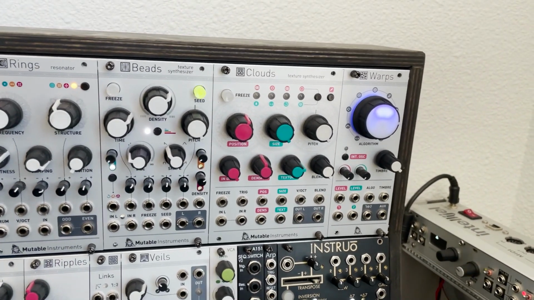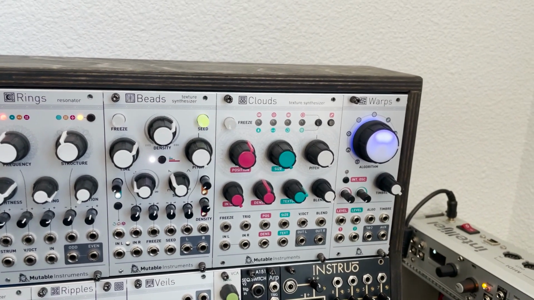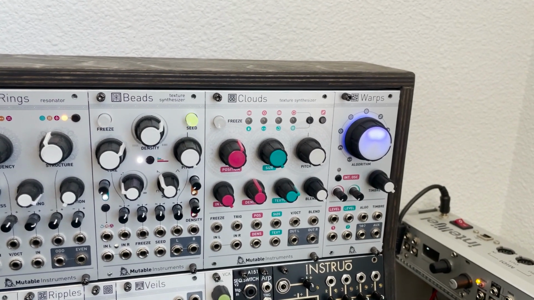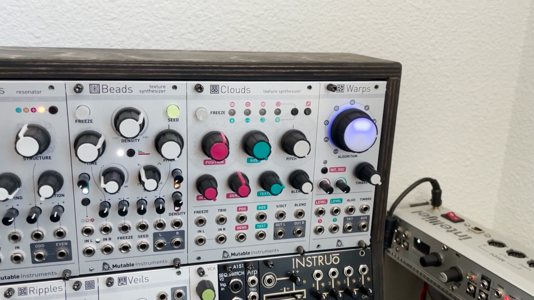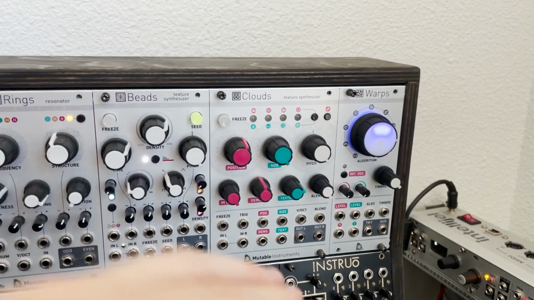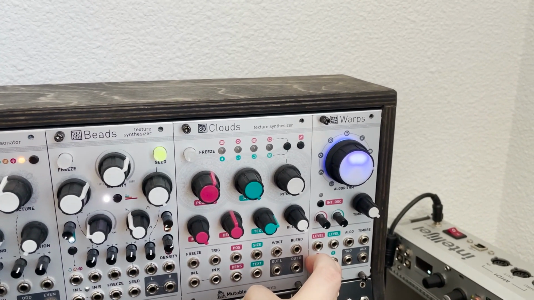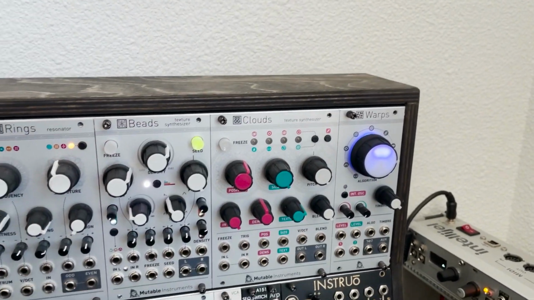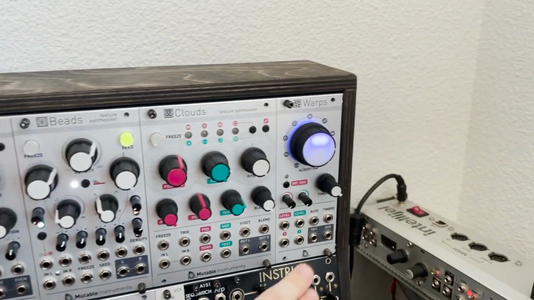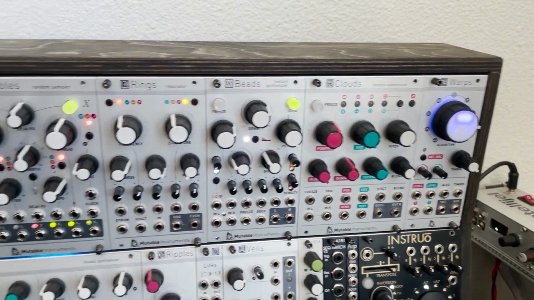So we have Warps here, which is like a meta modulator. You can either use the internal oscillator and morph between waves, or you can send two different signals from two different oscillators and then mix and match to see which one works better. Then you can modulate the algorithm and timbre to make it wacky, which is cool.